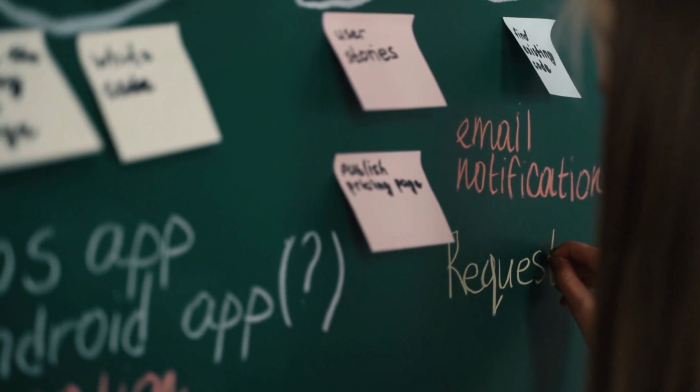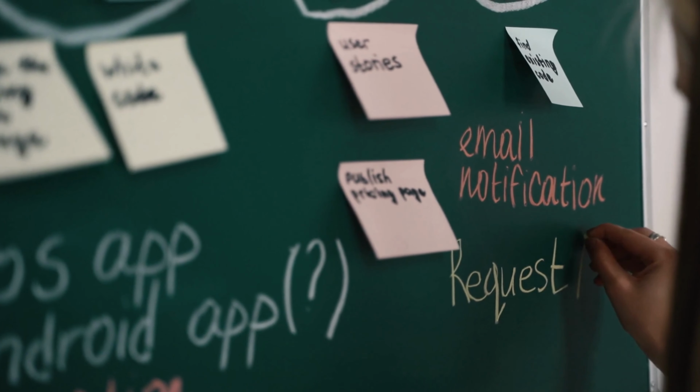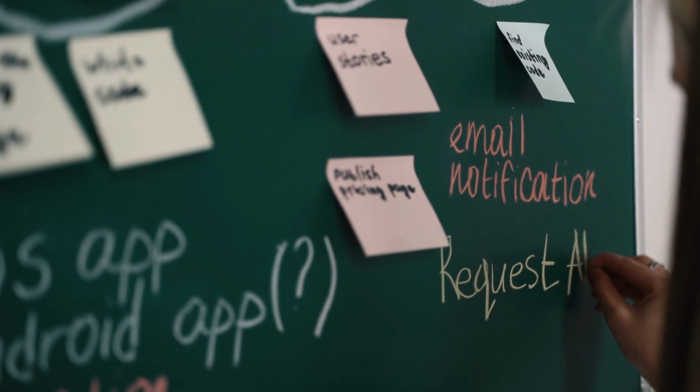So, apart from the classical approach of really deriving requirements in a formal way, noting them down in a requirement specification, something you can do as well, if you follow more an agile approach, is that you write user stories and try to elicit those user stories together with the customer.